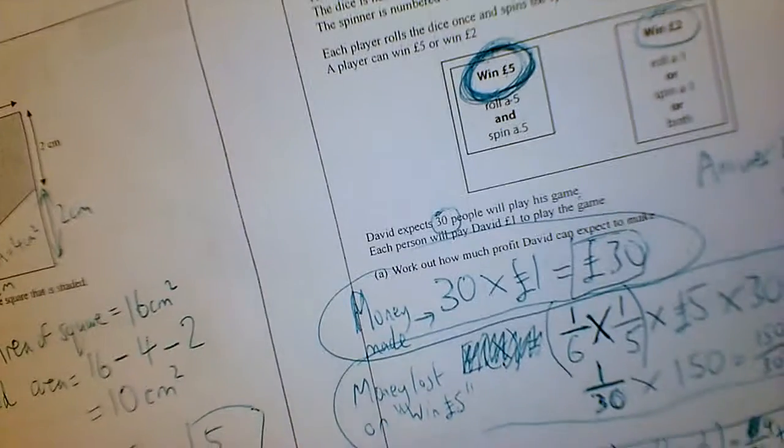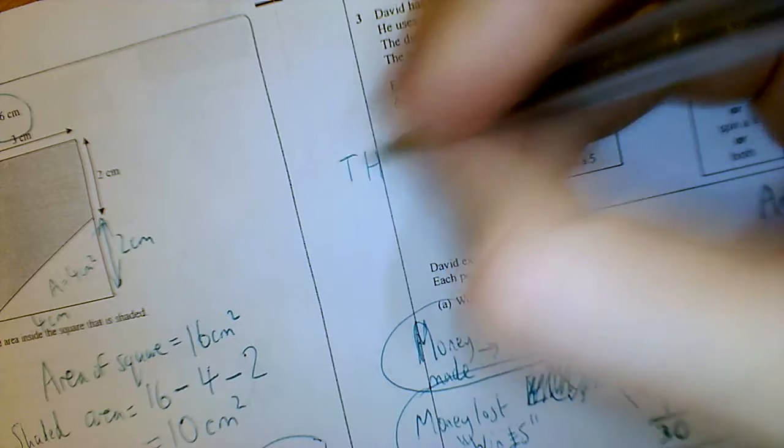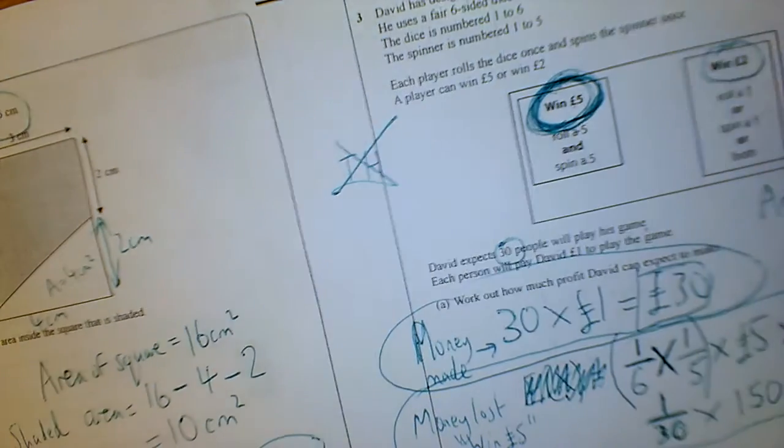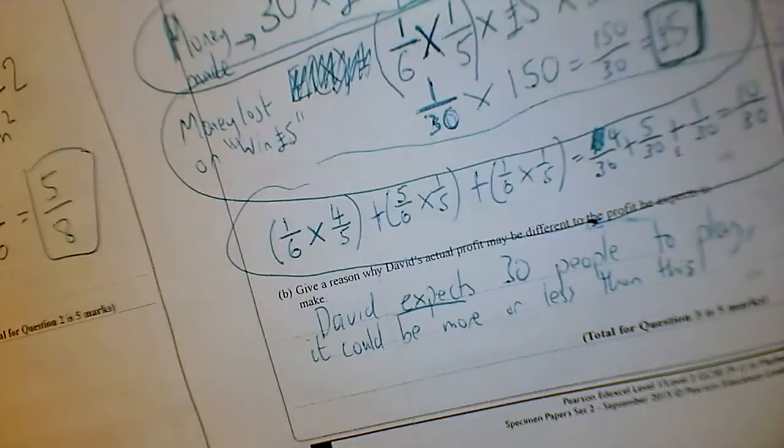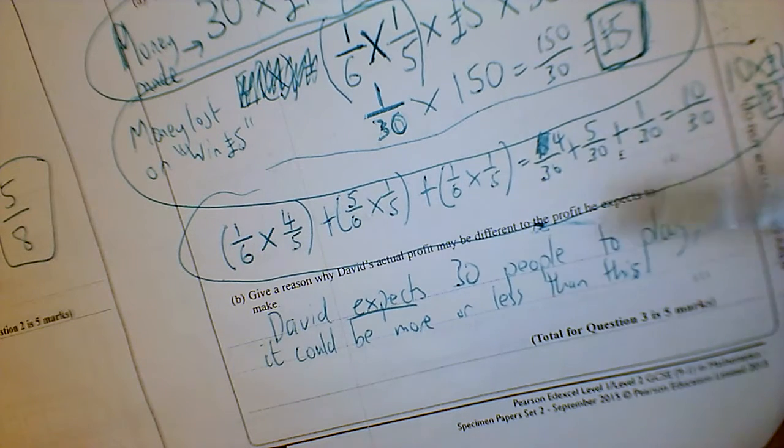So if you can put that into your own words, it's like when you flip a coin, you expect to get 1 tails and 1 heads if you do it twice. It doesn't necessarily mean that that's going to happen. So if you can put that into your own words, then great, but I think the easiest way to answer it is that you don't know that exactly 30 people are going to play.